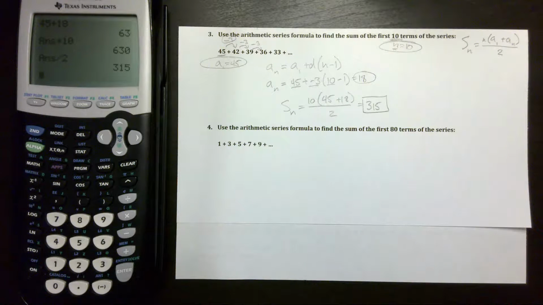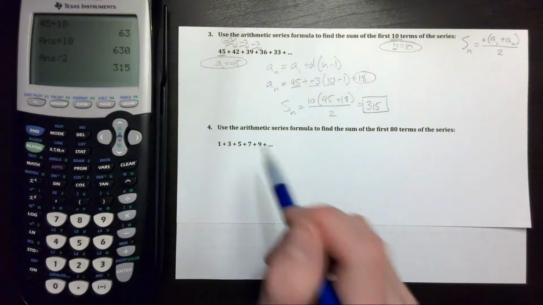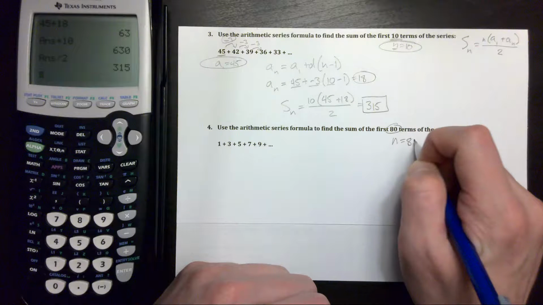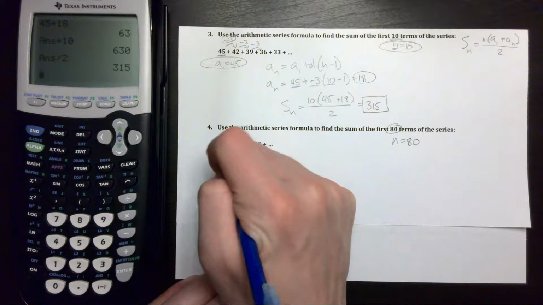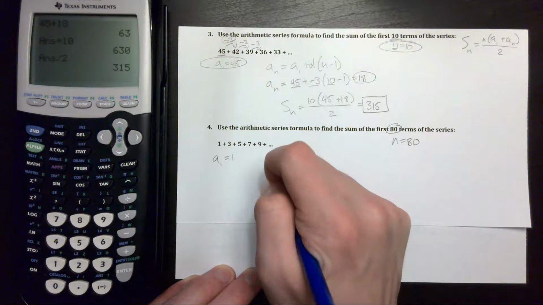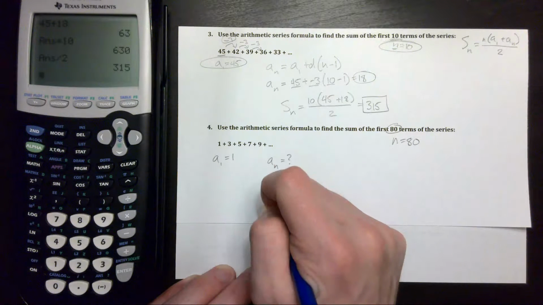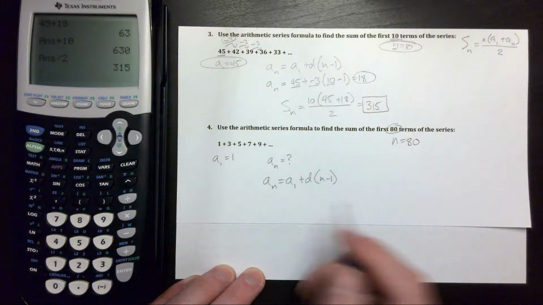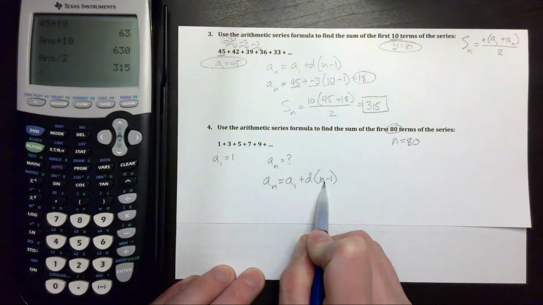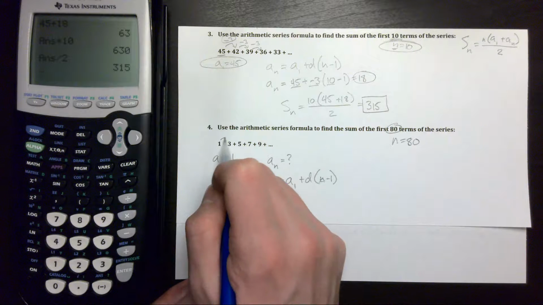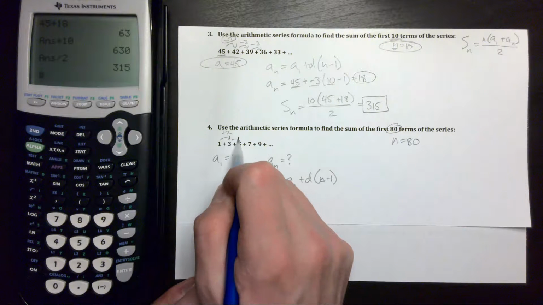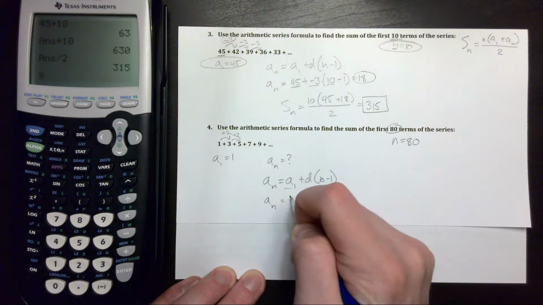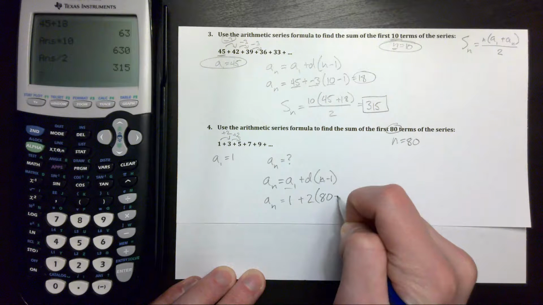Okay, last one, but this is the same process as number 3. So n is 80. a1 is 1. an is what we need to find. Use our sequence formula. We know n, we know a1, we can find d. It looks like it's 2 each step. That's what I'm going to put in.